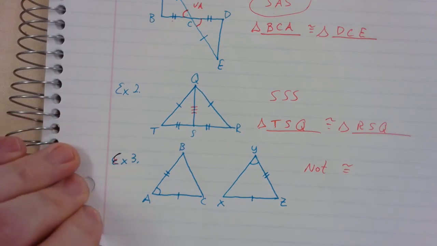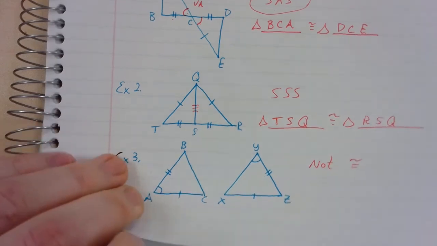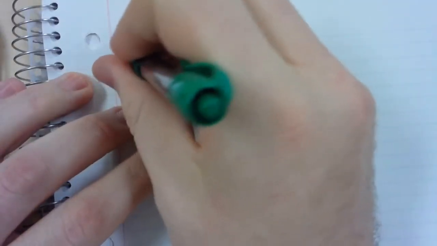All right. Second type of problem. Find the missing information.